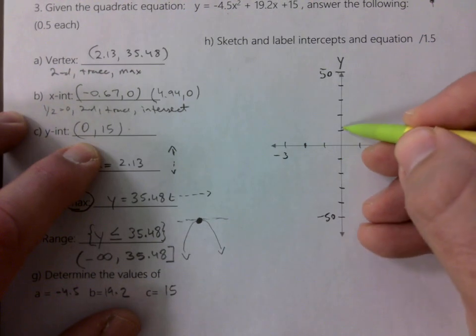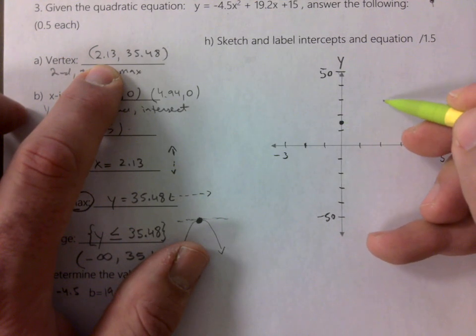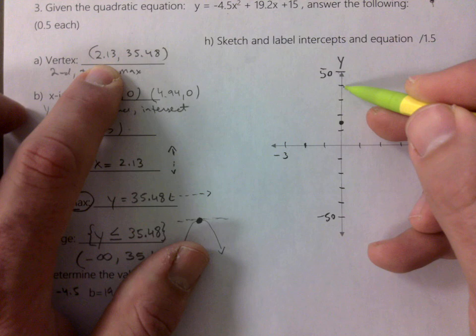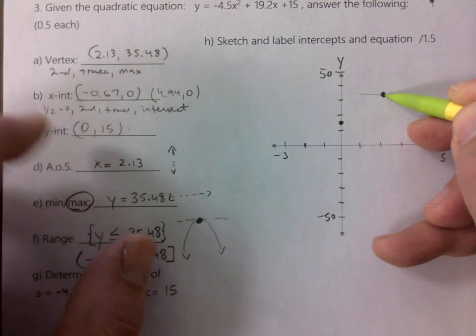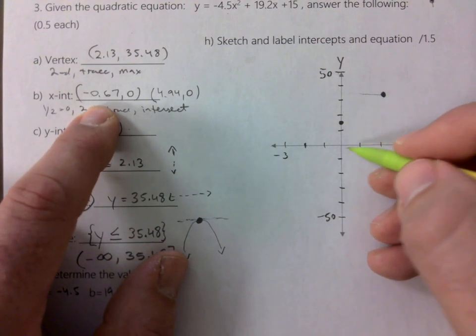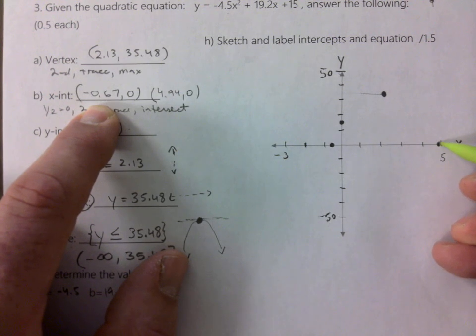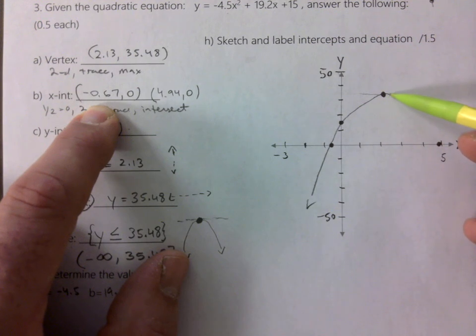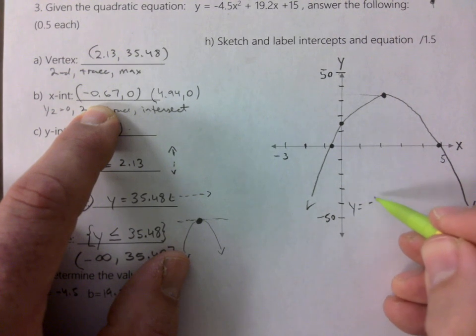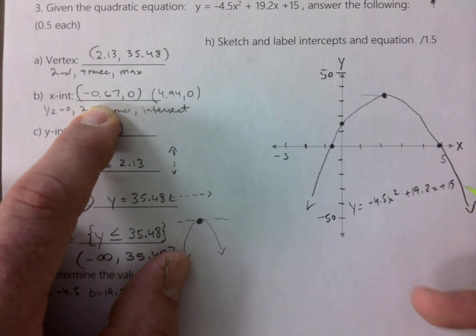So 0, 15 would be right about there. Vertex is 2.13, 35. So 10, 20, 30, 35 would be somewhere here. So that's my vertex. One of the x-intercepts is at negative 6.7. One is almost at 5. And there you go. And you have y is equal to negative 4.5x squared plus 19.2x plus 15.